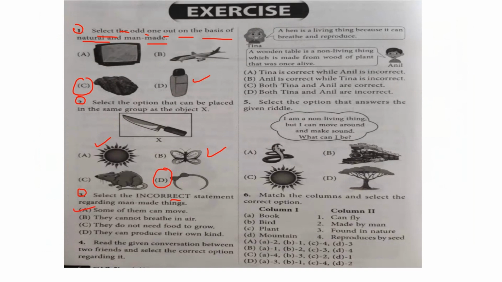They do not need food to grow, so that option is correct. They're looking for the incorrect one. They can produce their own kind. Man-made things can produce their own kind? No, man-made things can never produce their own kind. It cannot multiply its own kind. So option D is the right option. Man-made things are non-living things. They cannot produce their own kind. Only living things can reproduce.